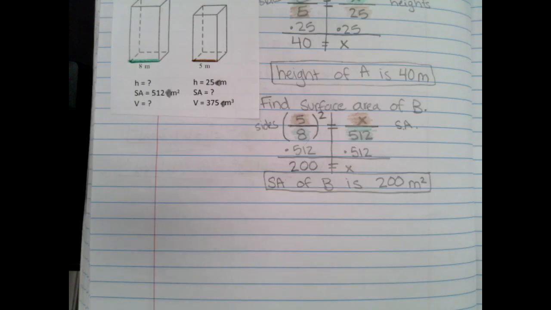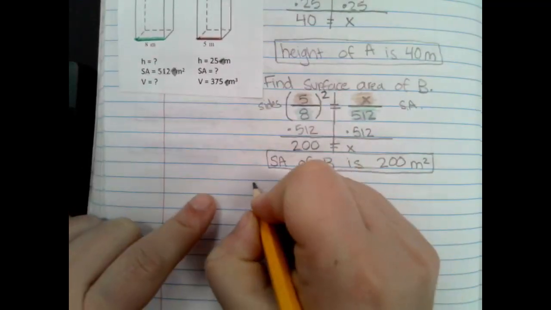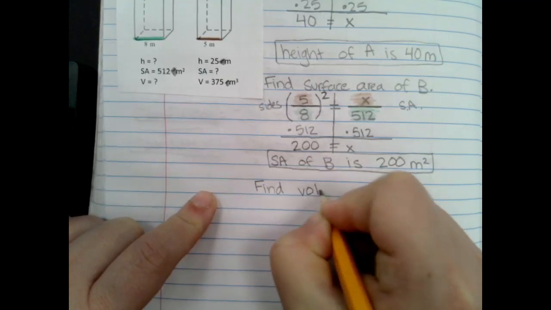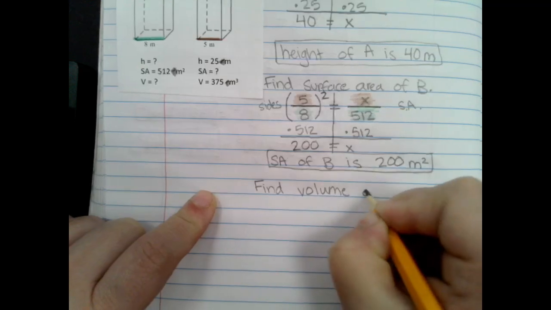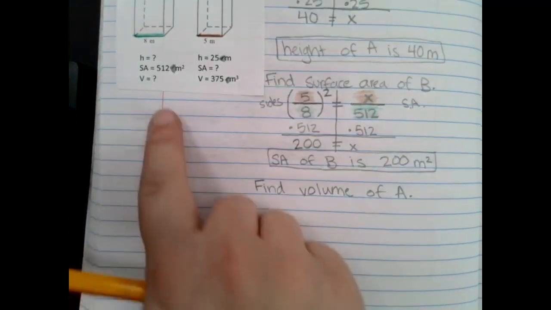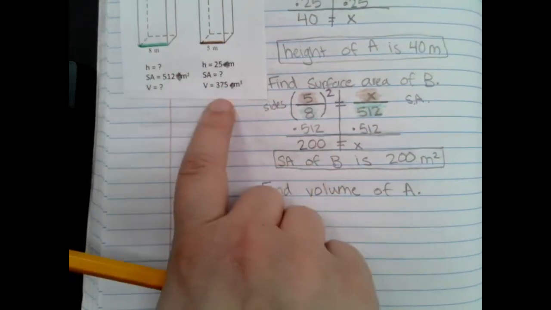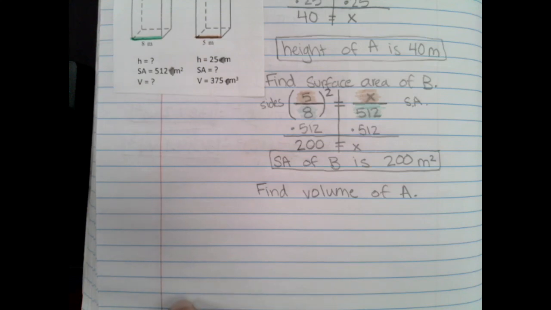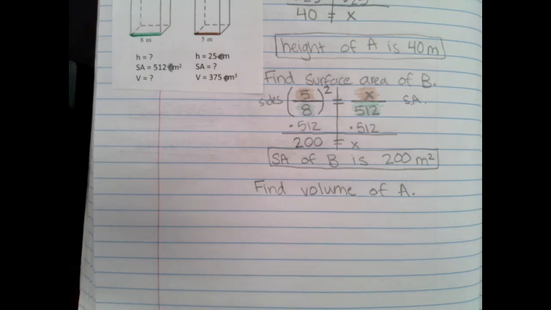All right, last one we need to find is volume. And we're going to find the volume of A. In your practice today, it's going to give you a sentence at the bottom, so it's not going to have these typed out like this. What it's going to say is the volume of B is 375. What is the volume of A? Does that make sense? It'll be like a sentence, and you just need to match which one it goes with.